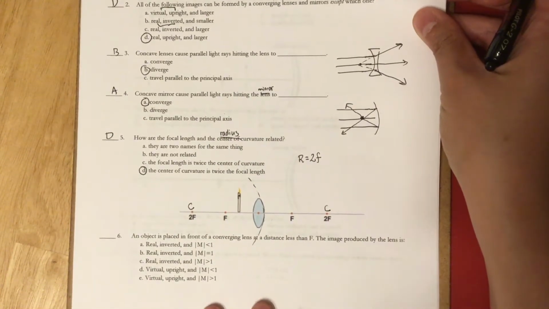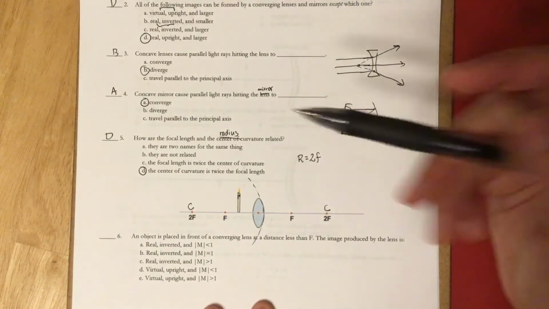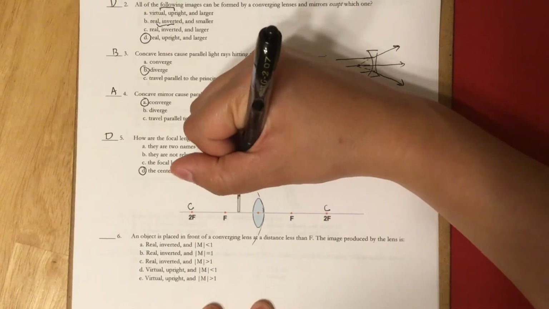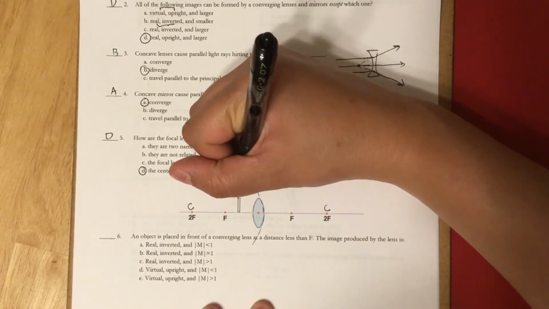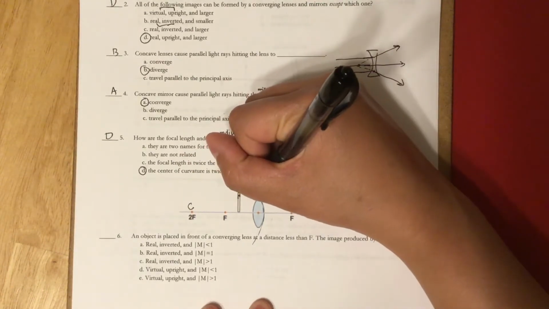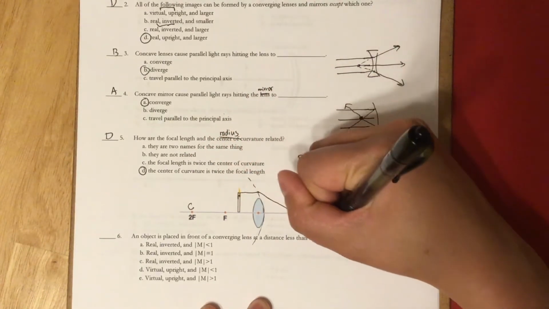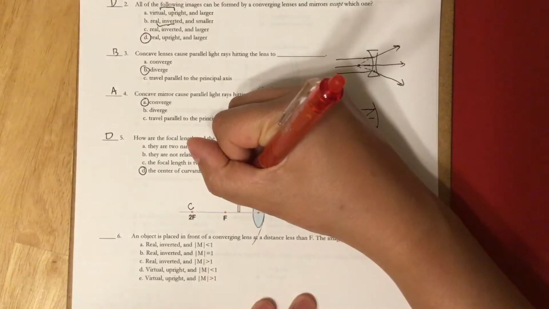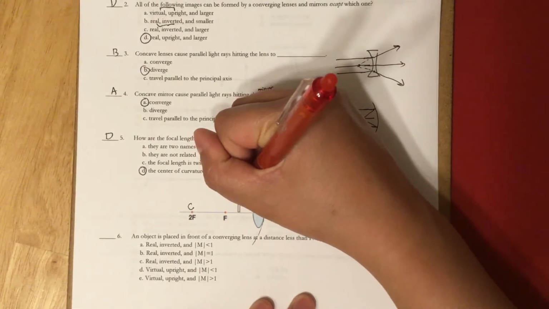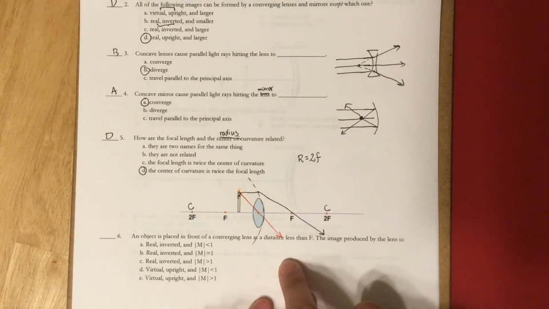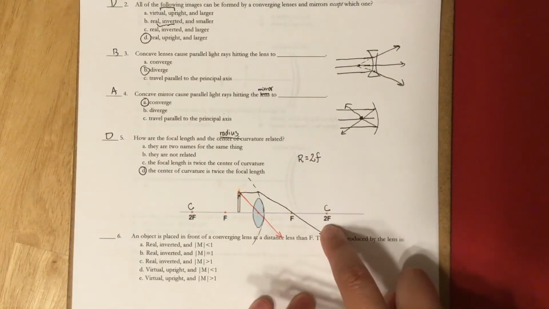So an object that's placed in front of this lens at a distance less than f. Now, you can totally draw out your ray diagram here, or if you have this memorized, you could also do that. So a ray would go parallel in towards the focal point, because this is converging. A ray would go from the top of my handle through the vertex. But the two real rays, they don't meet each other.